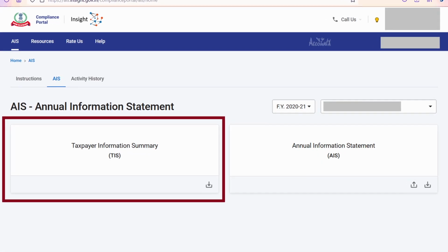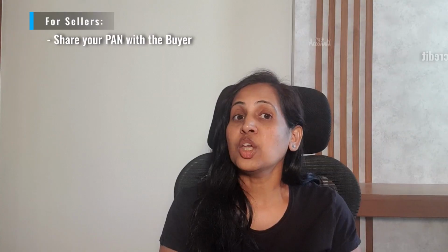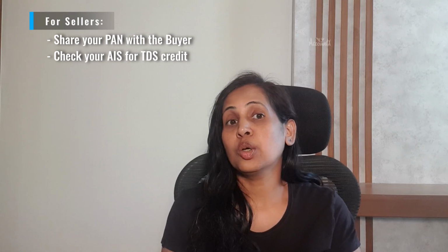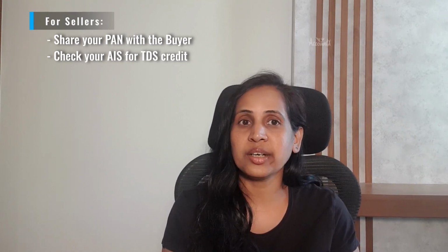Actually, it is the responsibility of the buyer to deduct TDS. So seller has got not much to do, except that if you are a seller, ensure that you provide your PAN to the buyer to avoid higher rate of TDS. Also ensure to check your AIS for TDS credit. That is, check your annual information statement to see if the tax that is deducted by the buyer is actually credited to your account. This is all I have for you today.